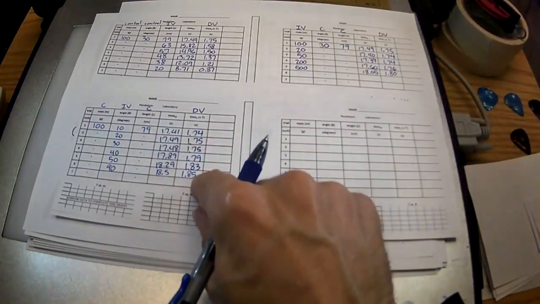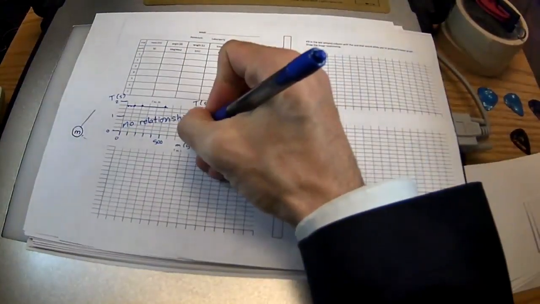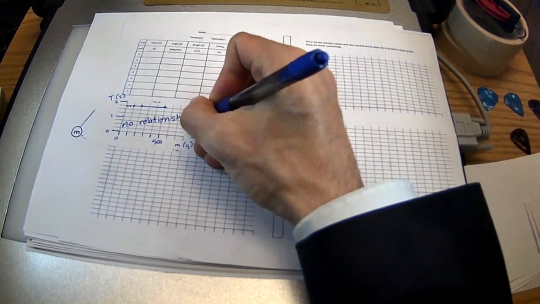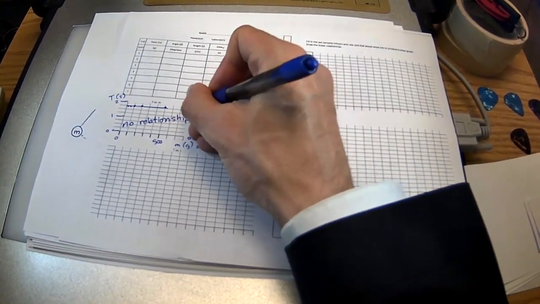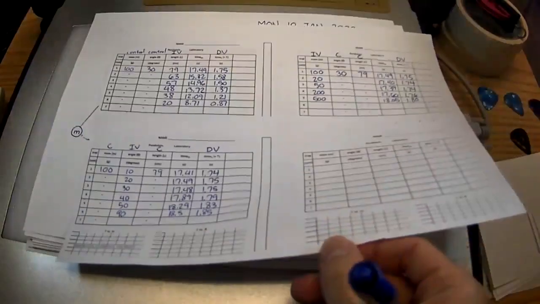The time periods were pretty consistent again. The biggest number is 1.85. So I'll scale this time axis the same as I did the other one. Time period 1 second, so 0, 1, 2 seconds. And let's plot those points.